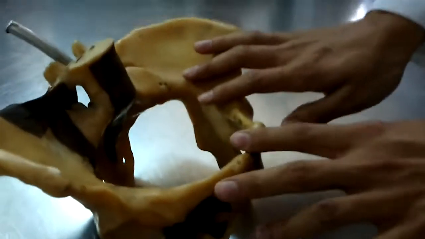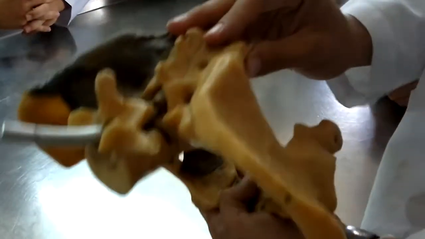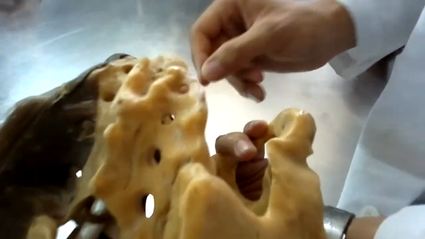The bony pelvis is formed by 4 bones. 2 lateral, anterolateral hip bones. This is the hip bone and this is the other hip bone. We also have the sacrum posteriorly and another smaller bone, the coccyx, which is absent in this specimen. So these 4 bones form the bony pelvis.